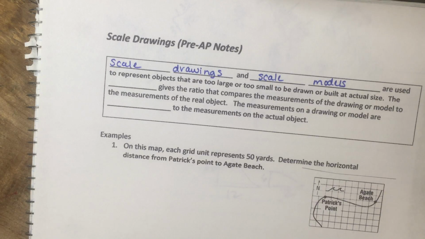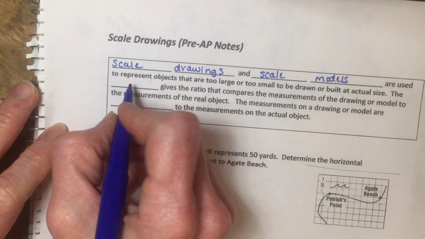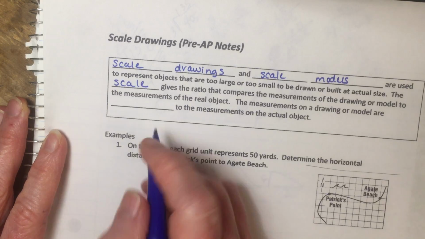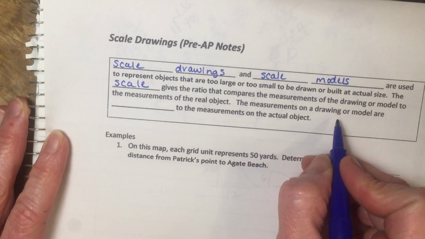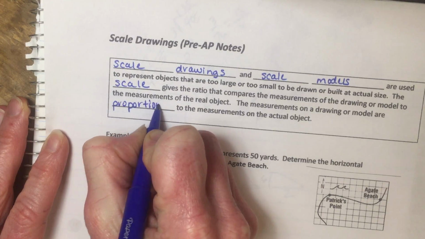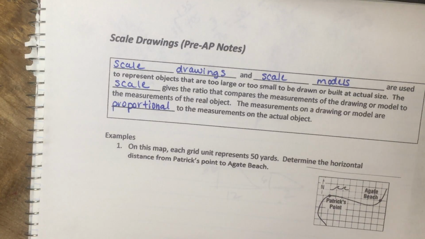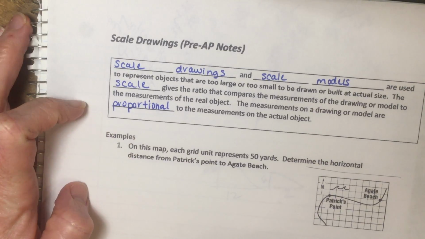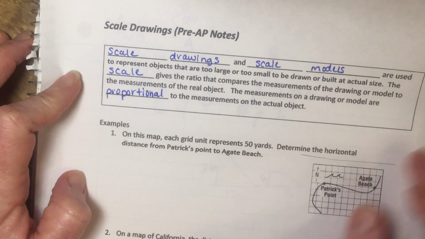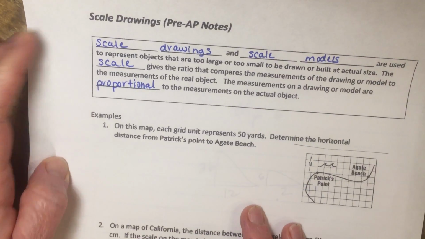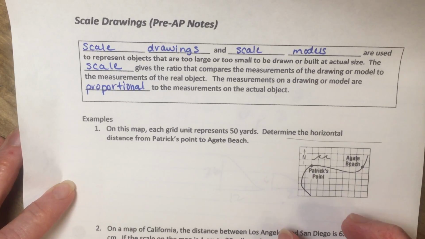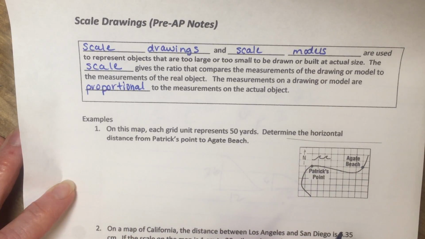That's one of the characteristics of scales: the scale that they give is a ratio that compares the measurements of the drawing or model to the measurements of the real object. And those measurements on a drawing or model will be proportional to the measurements on the actual object. Since they're proportional, we can use proportions to figure out some of the questions they ask about scale models and scale drawings. So here's a typical problem where they might give you a picture of a map and then have you figure out, based on the map, how big or small the actual distance might be.